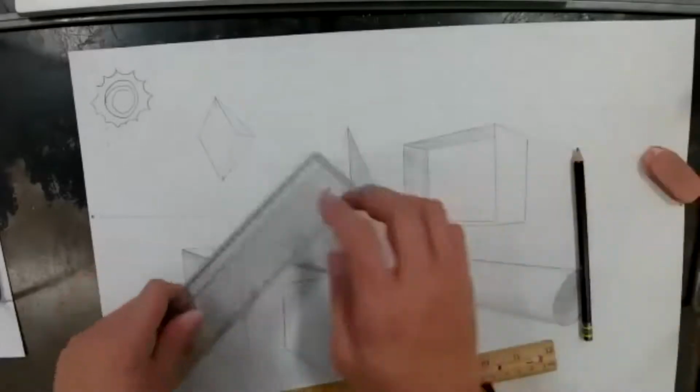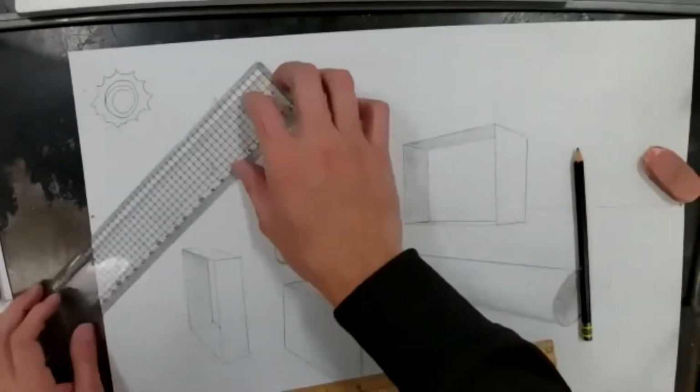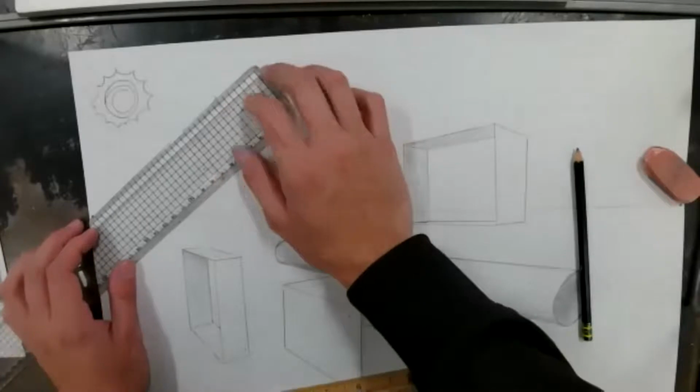It's very complicated to make a diamond in 2-point perspective. Never really tried to make a diamond.